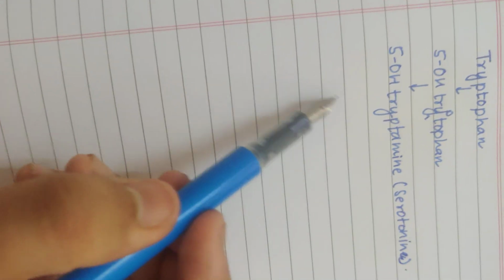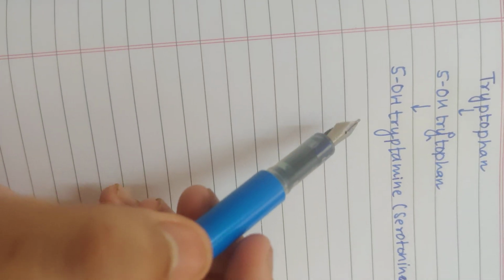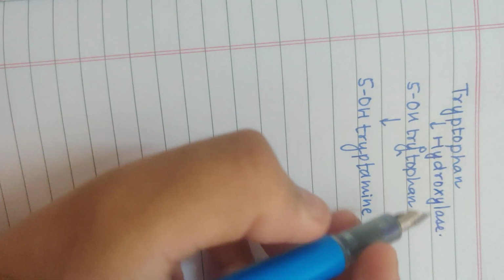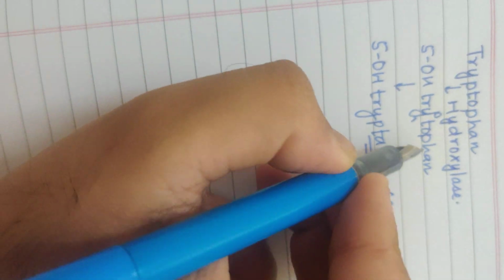which gives way to the formation of melatonin. So if we talk about serotonin, the pathway is pretty straightforward. Tryptophan will first get converted into 5-hydroxytryptophan, and then 5-hydroxytryptophan will get converted into 5-hydroxytryptamine. And surprise, surprise, this is serotonin. Yeah, it's that easy, guys. Tryptophan into 5-hydroxytryptophan and that into 5-hydroxytryptamine. The only thing you now need to remember is the enzyme, which is pretty easy. We've got only a difference of hydroxylase, so tryptophan hydroxylase.